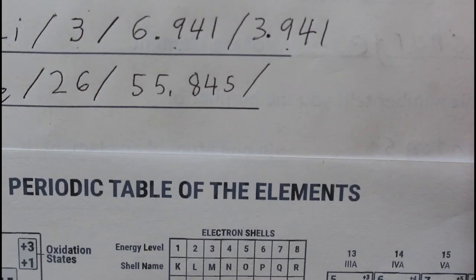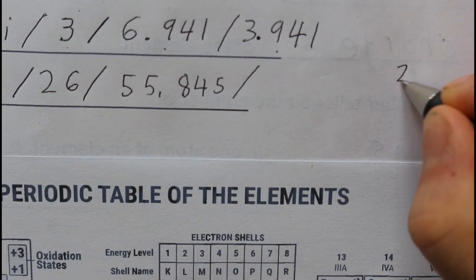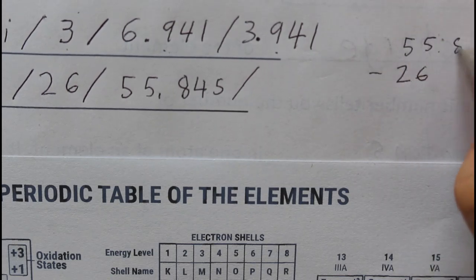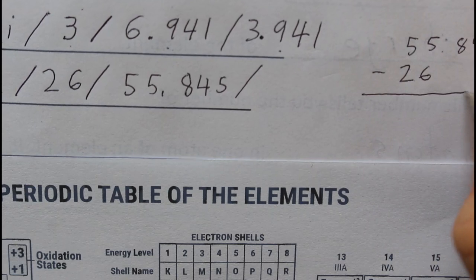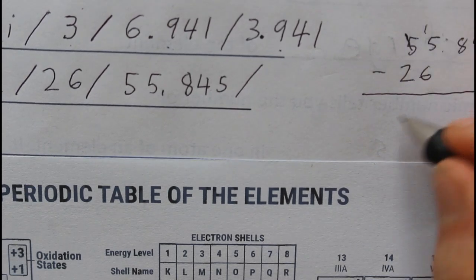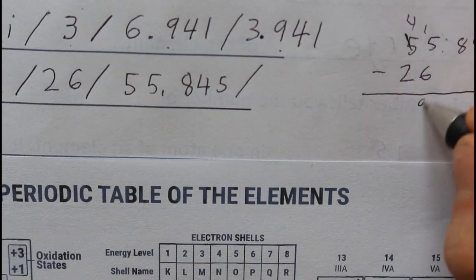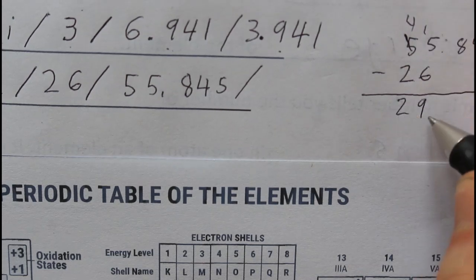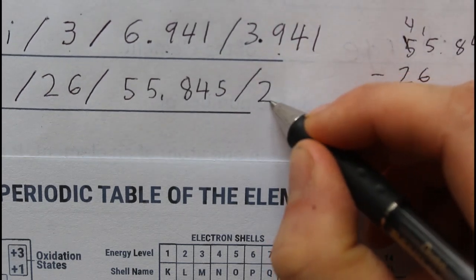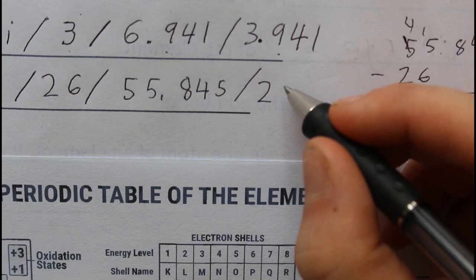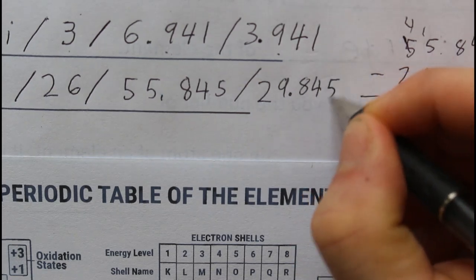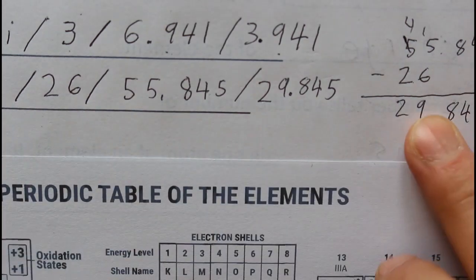Then we just subtract this from there to find that. So 55.845, take away 26. Good old-fashioned subtraction. We get 29.845. So how many neutrons on average is 29.845. That's all we do.